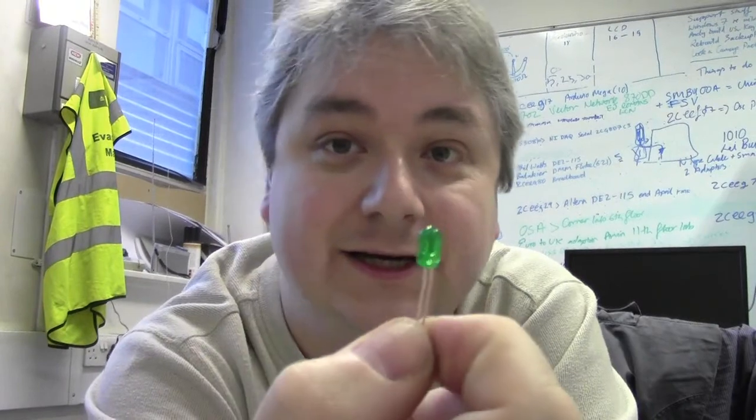Apart from that, they are virtually the same. Now then, how do you know which way around to connect an LED? Because it is a polarized device. It does have an anode and a cathode like a normal diode.